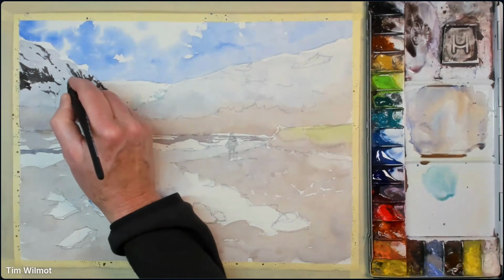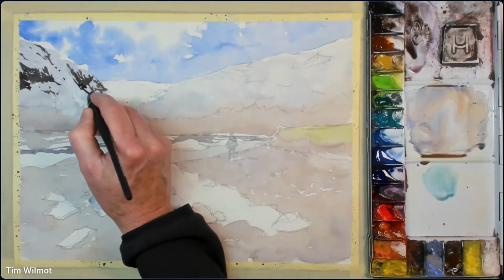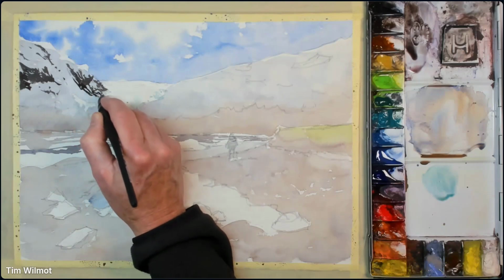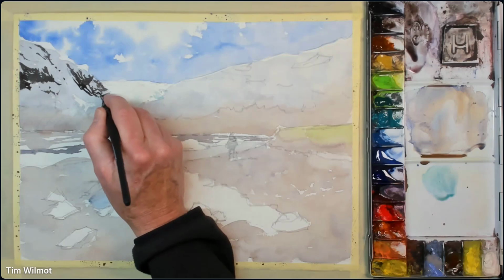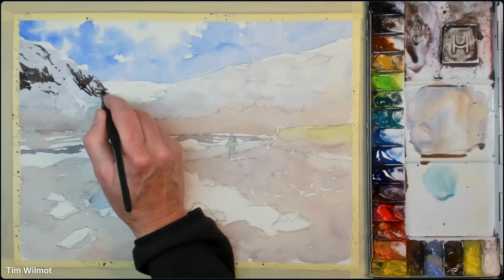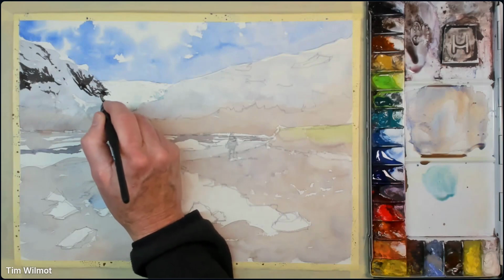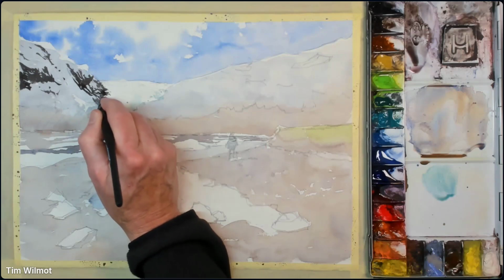Let's just continue a little bit of a slope down here. And then there's a rocky area there and a rocky area here and here.